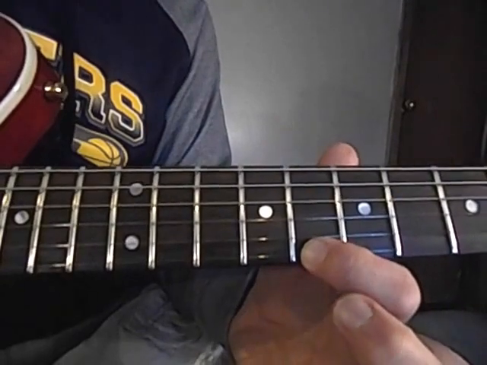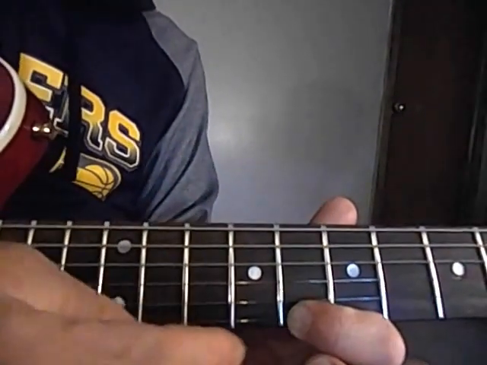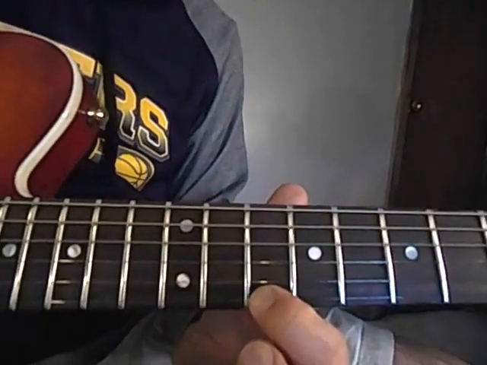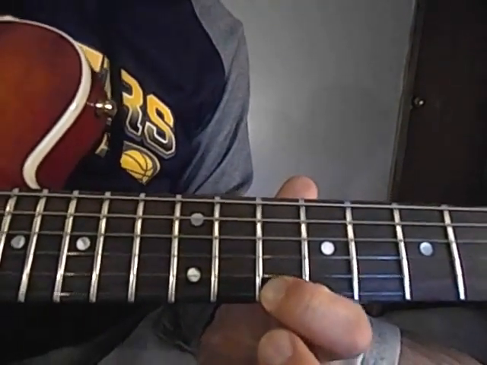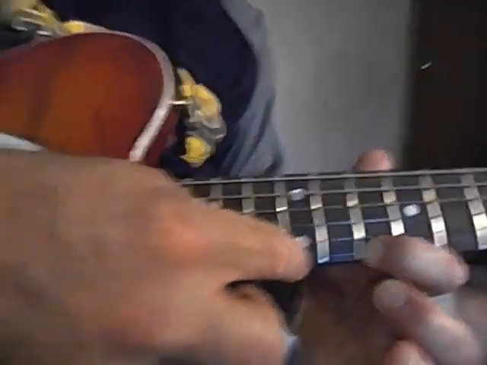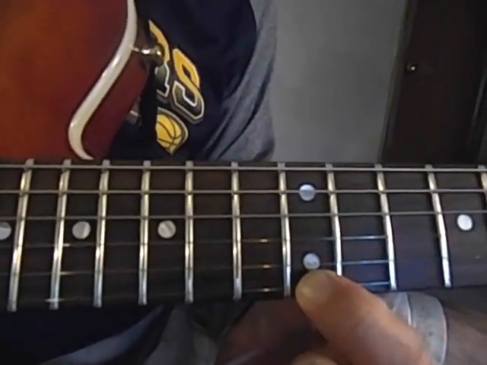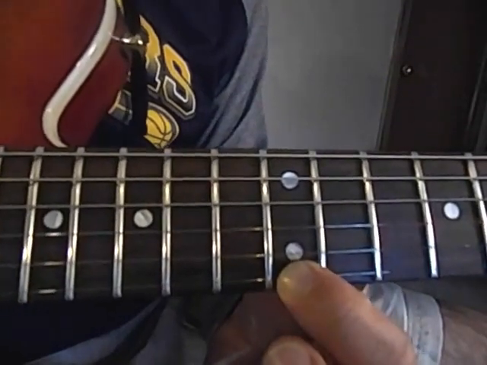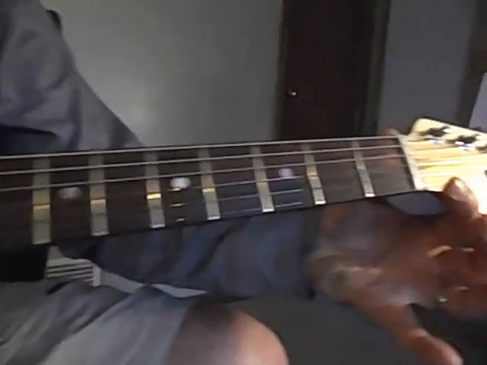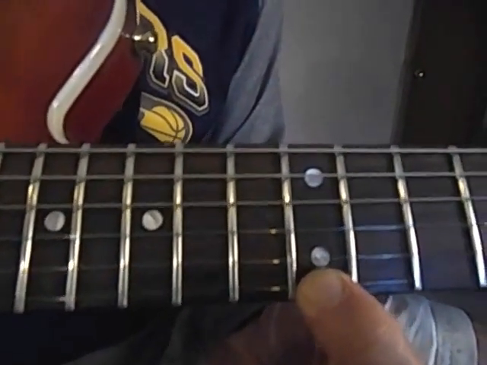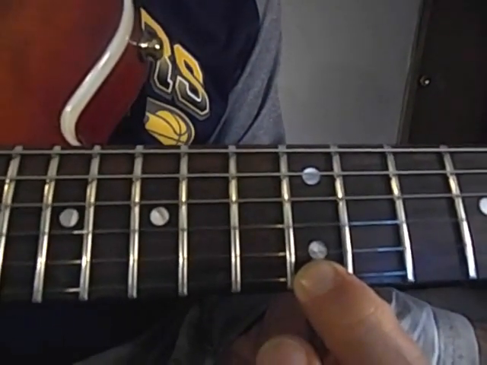So then if I got C on the 8th, I'm going to skip one and go up to the 10th fret. And that's my D. Then I'm going to skip one and go up to the 12th fret. And then that's going to be an E. And the same thing if the first string was open E. When we get to the 12th fret, that's going to be the E.